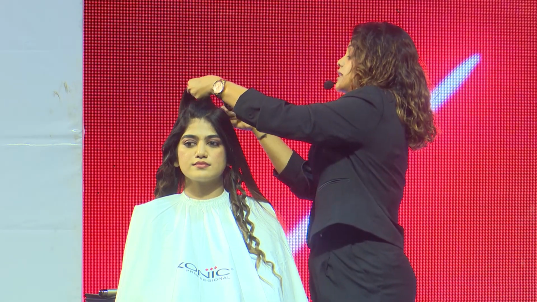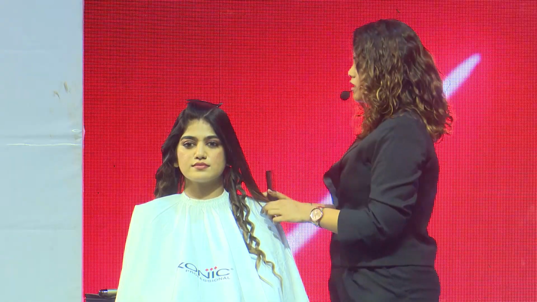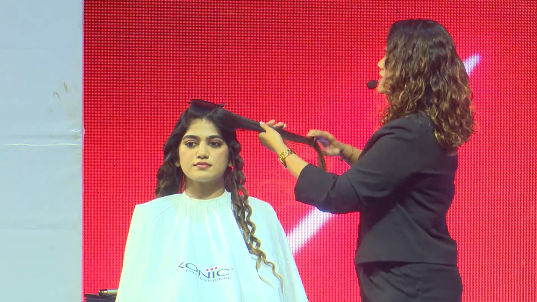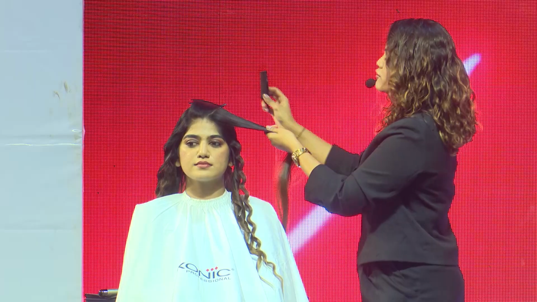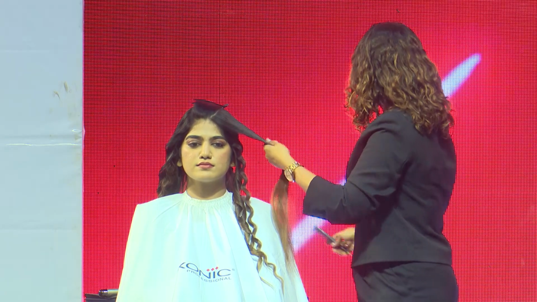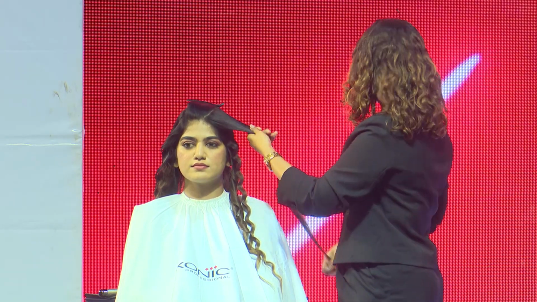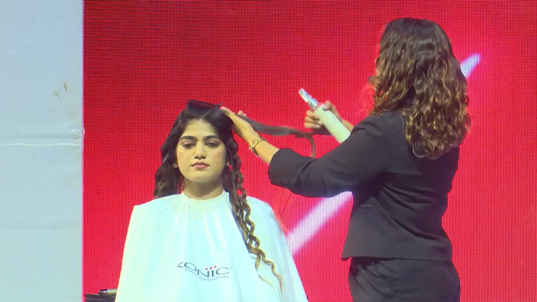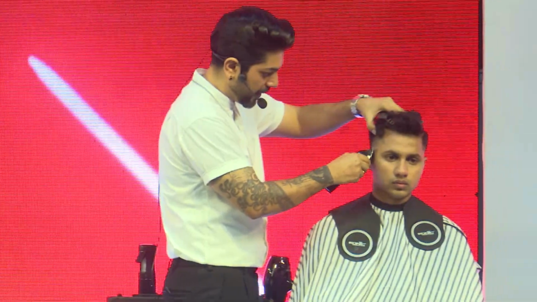But the Deep Pro Waver really makes your styling easy, it takes less time, and it gives you the look that you're looking for. Now after you remove that, I will again go back to my .5 and with the corner of the clipper only, I will remove the weight lines if there are any.